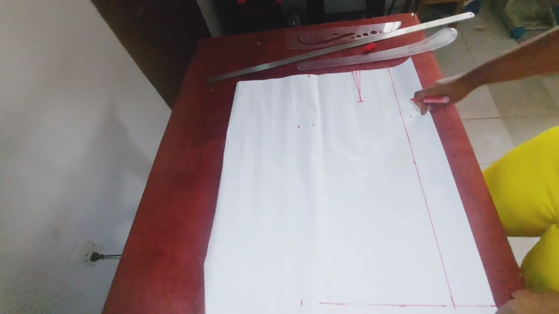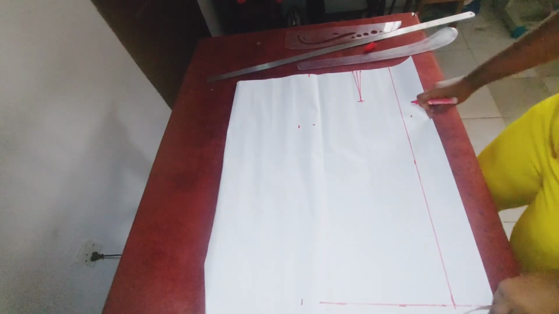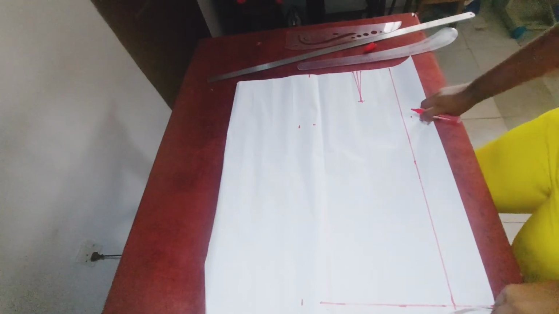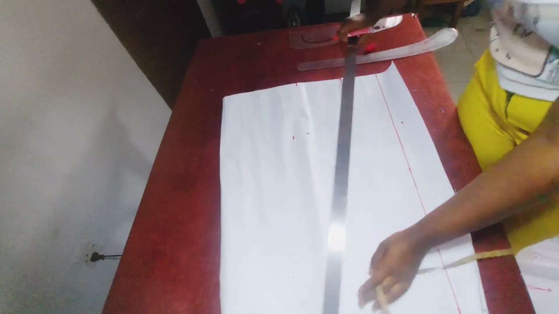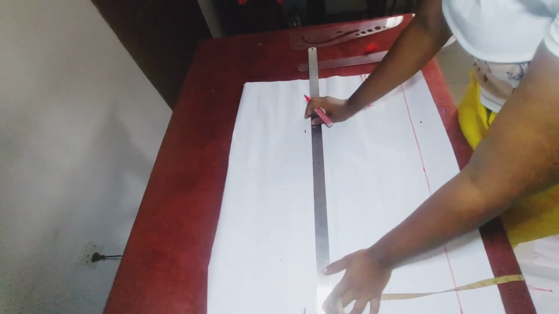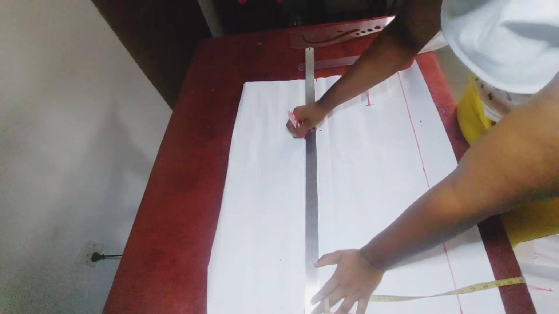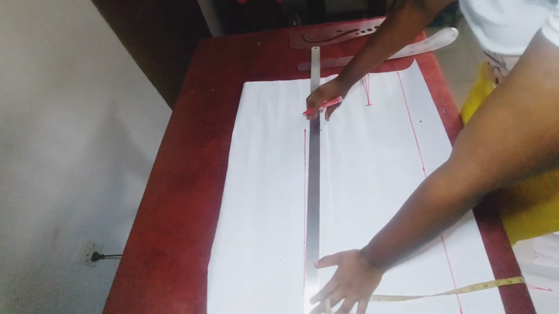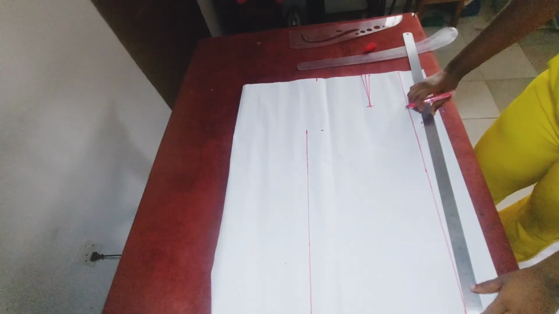If you note, our zipper allowance has been tampered with, so we'll have to reconstruct a new zipper allowance. So let me just go connect the lines, then we'll get a new zipper allowance for this back block. So that is it. I'm going to connect it.